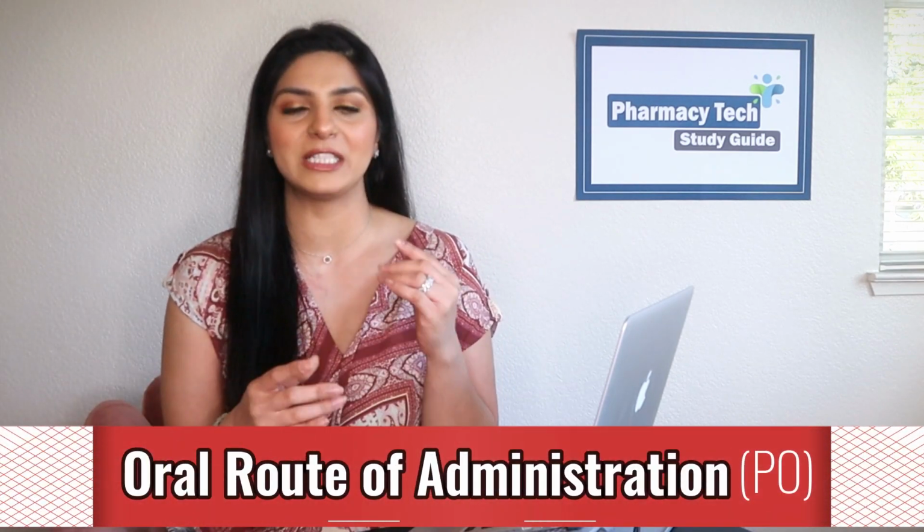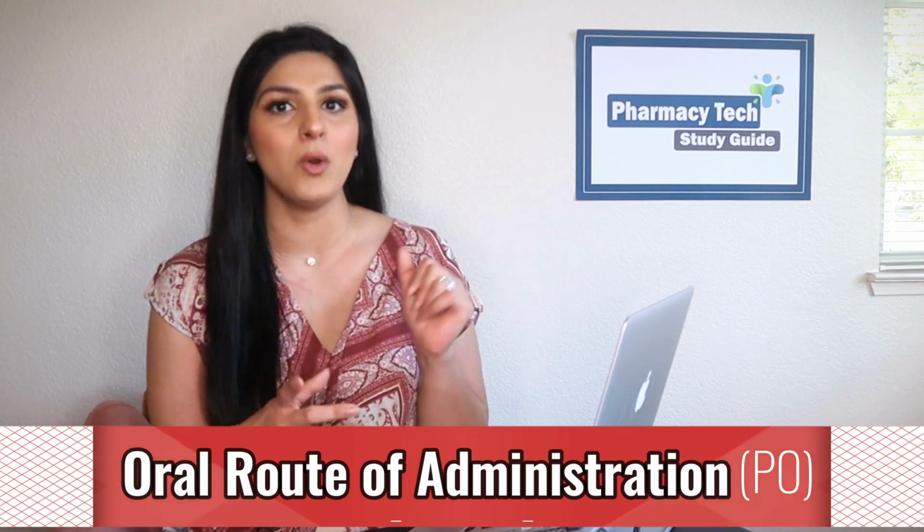So first of all, let's talk about the most common route, which is the oral route. The medical abbreviation for this route is PO. The majority of drugs are administered orally as it's the most convenient, safe, and affordable route of administration. In this route, the effects of the drug in the body are dependent on its absorption in the digestive system. Because when you take the medication orally, it passes the esophagus and then gets into the digestive tract. It gets absorbed there, gets broken down there, and then it goes into the bloodstream.